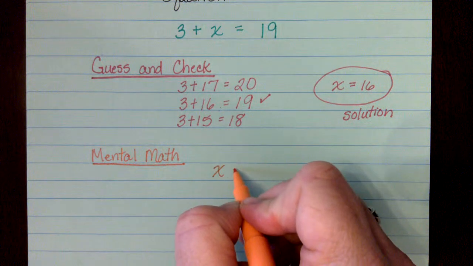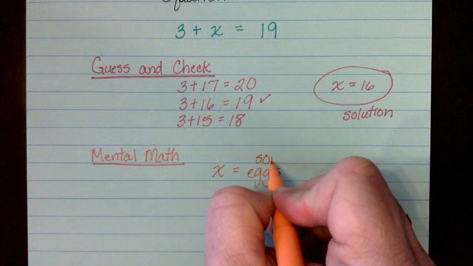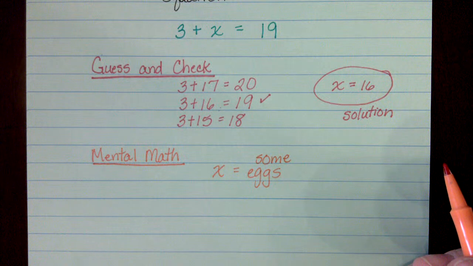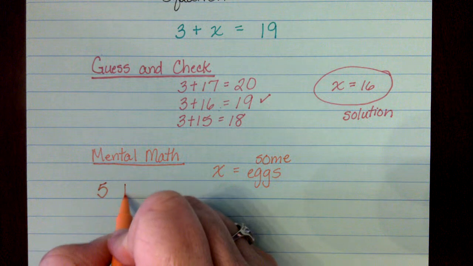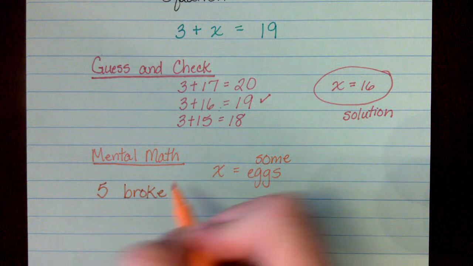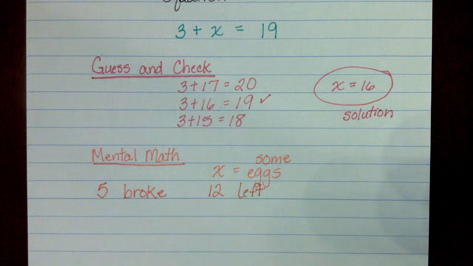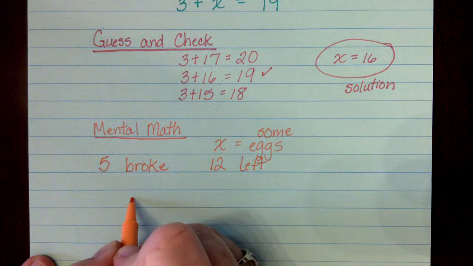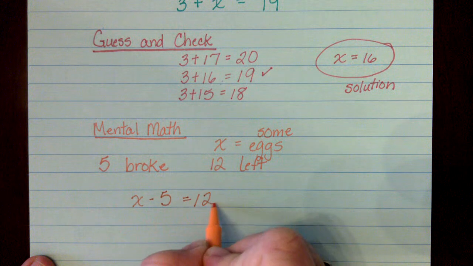X represents the eggs he started with. So some eggs. 5 fell out and broke. So 5 broke. And he has 12 left. There are a couple ways that you could look at this. If you know your fact families, you could say, okay, x minus 5 equals 12.